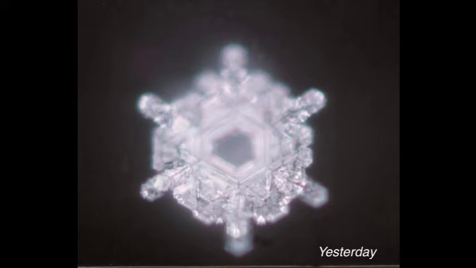This picture shows a crystal of water that has been listening to Yesterday by the Beatles.